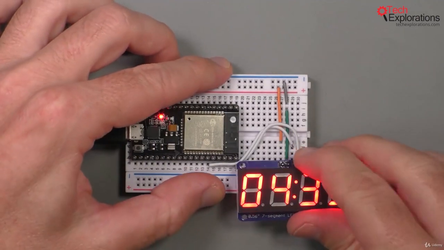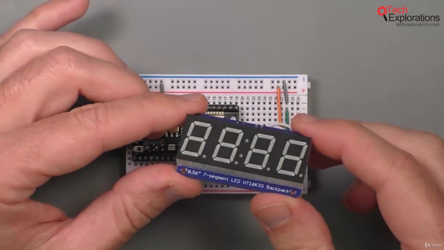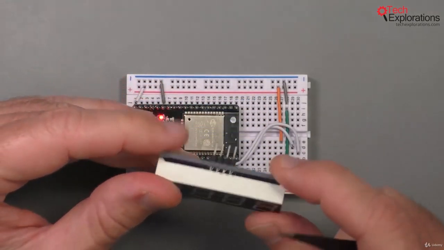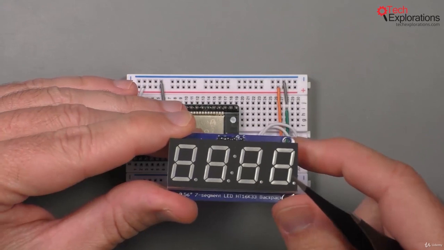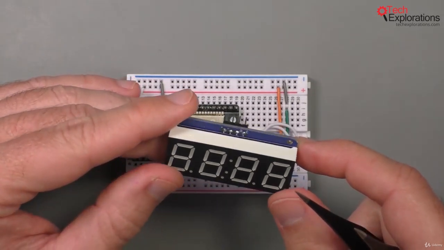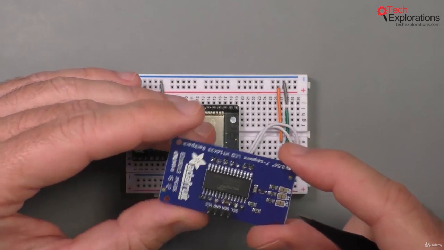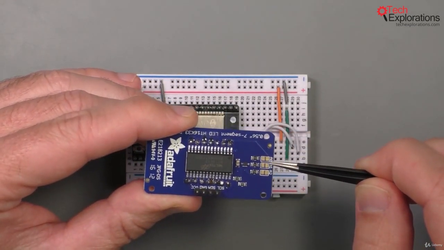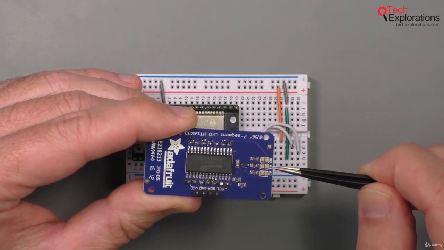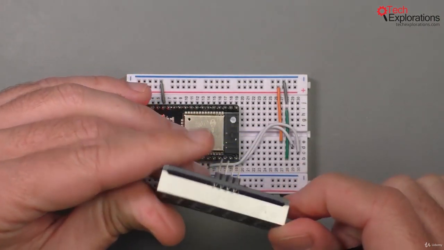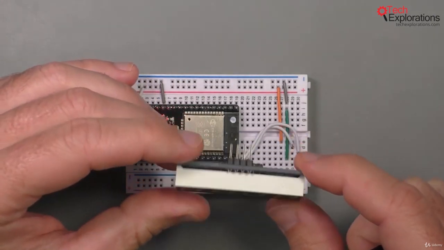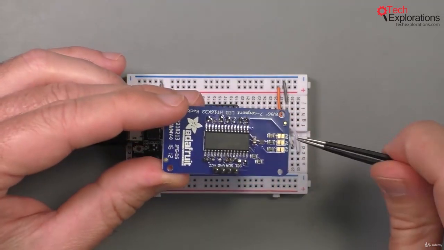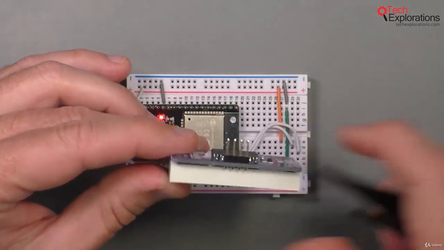Instead, we'll use a similar display, but this one just uses an I2C interface, so it's just 4 wires. We'll be able to control everything that is displayed on this 7-segment display. This particular display from Adafruit also gives us the ability to choose its address by shorting these jumpers here. So if you have other I2C devices and a potential conflict between them, you can change the address of the display just by soldering the jumpers.